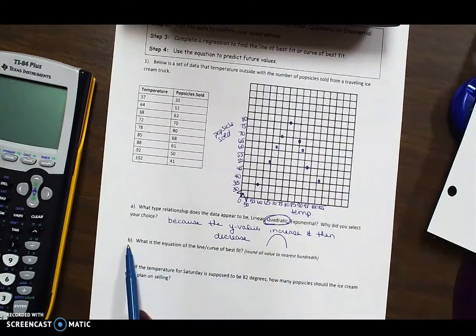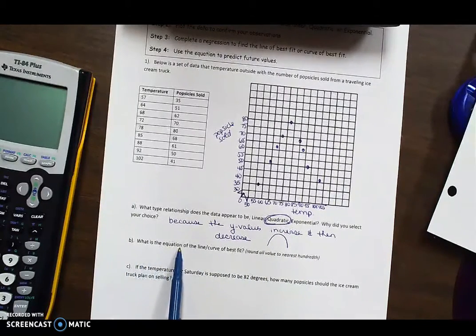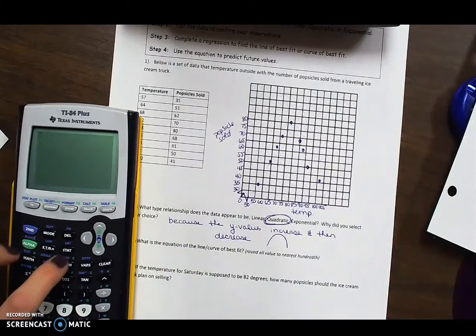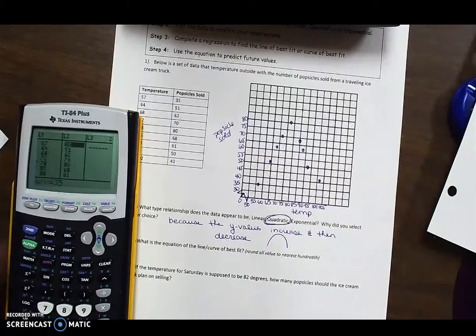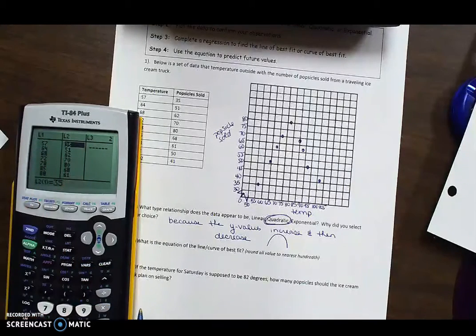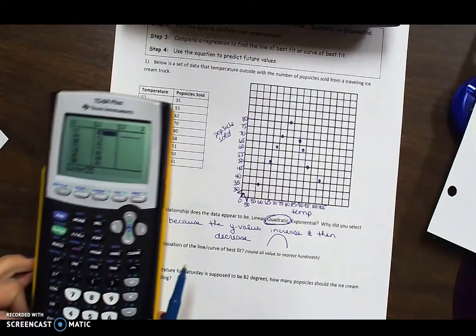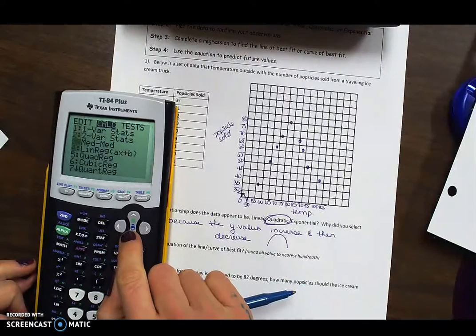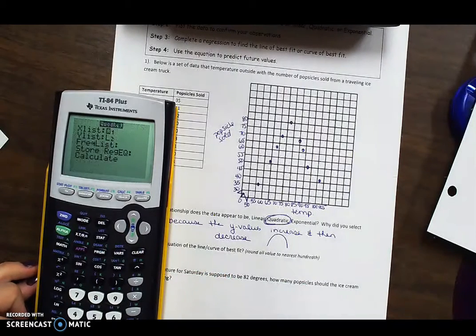All right, so let's go ahead. So part B. What is the equation of the line or curve of best fit? Round all values to the nearest hundredth. Okay, so I'm going to let my calculator do the work for me here. So I'm going to go ahead and go to Stat, Edit, input my temperatures in L1, my popsicles sold in L2. I already have those there. All right, now I'm going to go over to Stat, Calculate, and I'm going to go down to choice 5, Quadratic Regression.